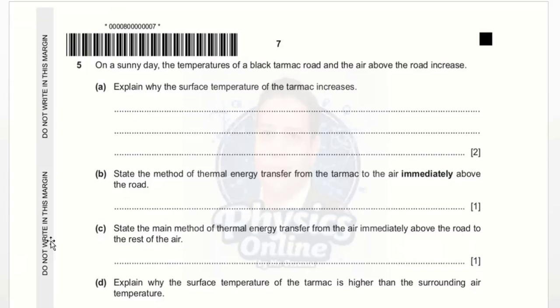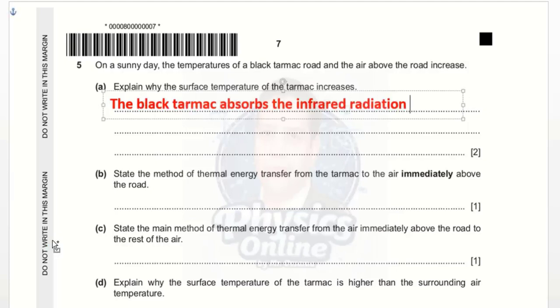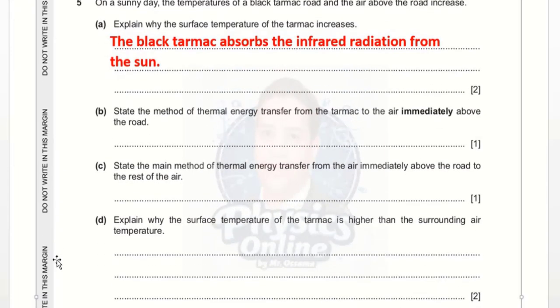On a sunny day, the temperature of a black tarmac road and the air above the road increases. Explain why the surface temperature of the tarmac increases. The black tarmac absorbs the infrared radiation from the sun, so its surface temperature of course increases. State the method of thermal energy transfer from the tarmac to the air immediately above the road. Because they are in contact, the way is conduction.